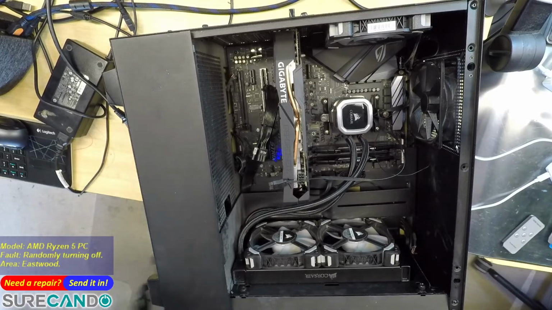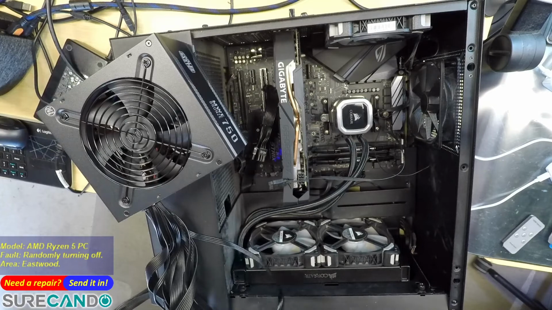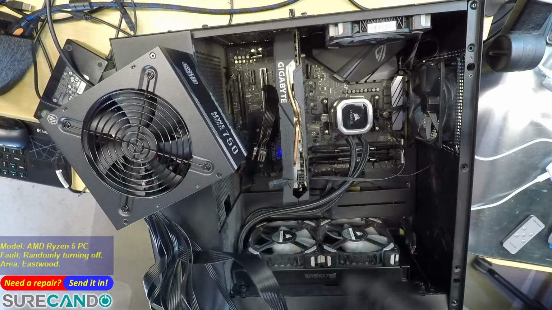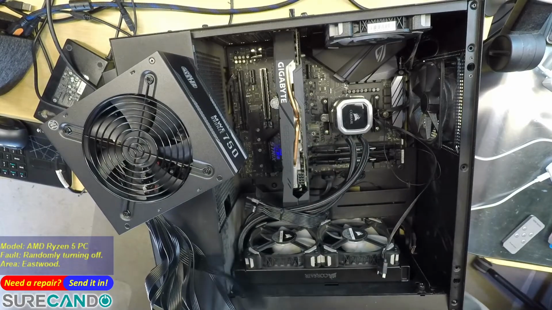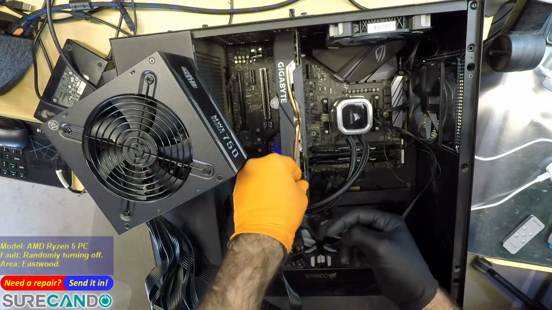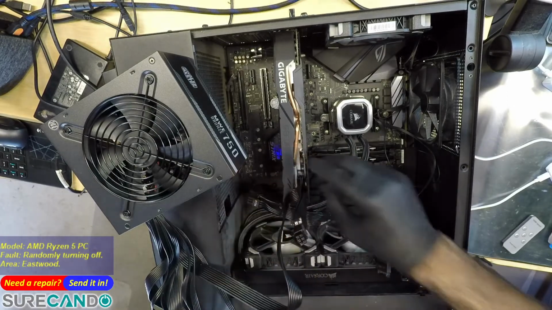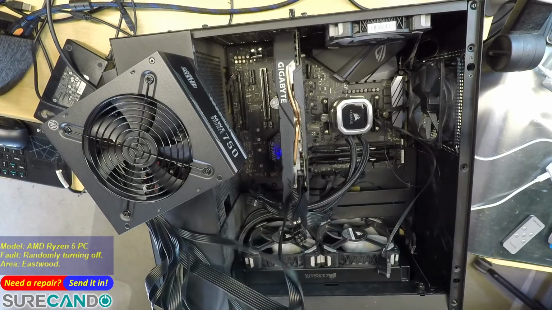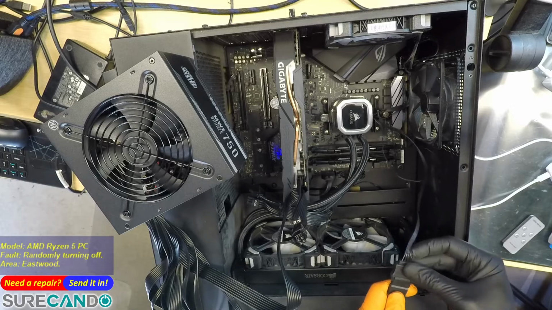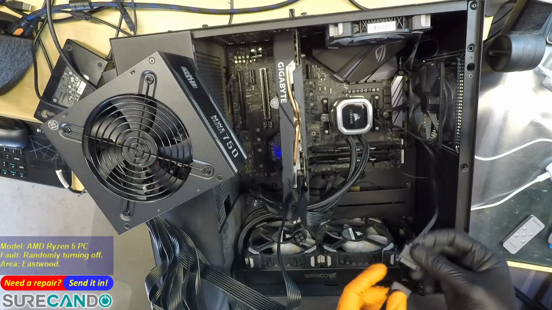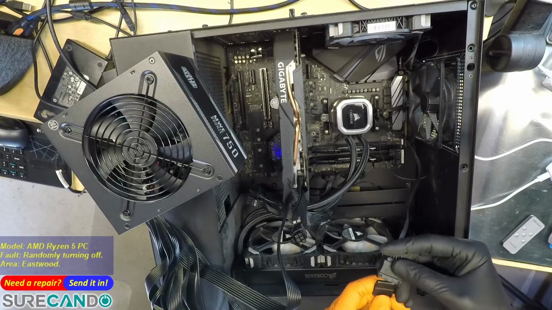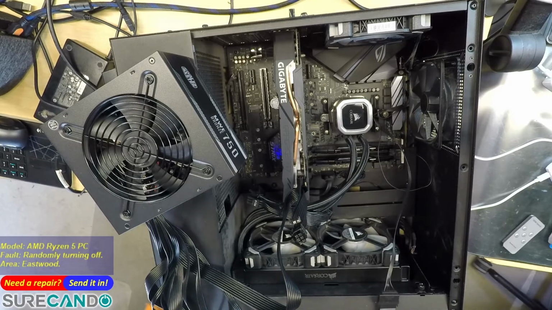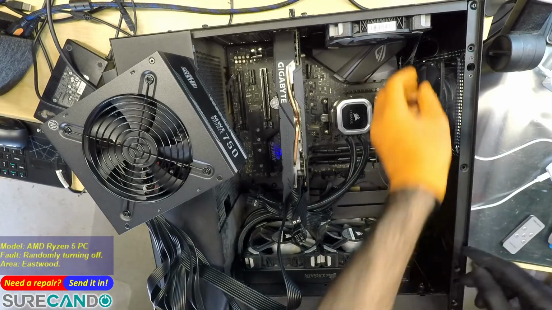So now we need to rule out whether it's the power supply or not. Okay, it's going to be tough to get to.